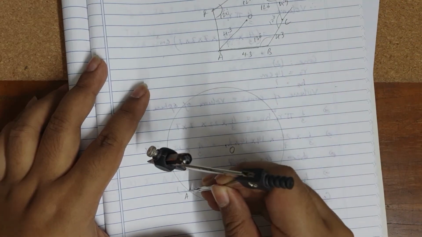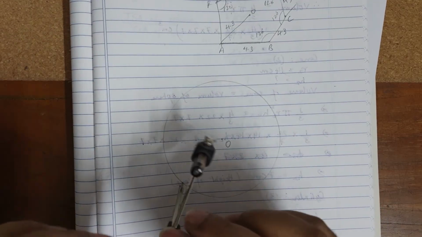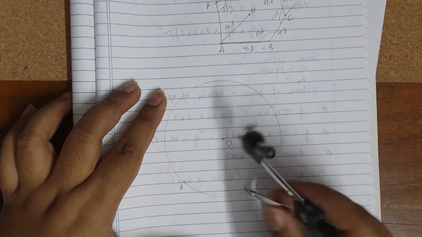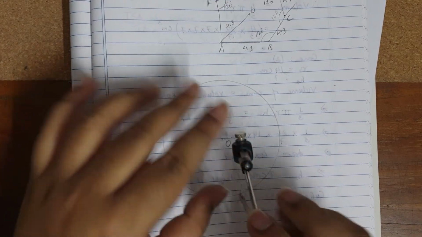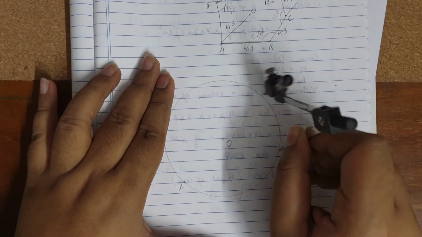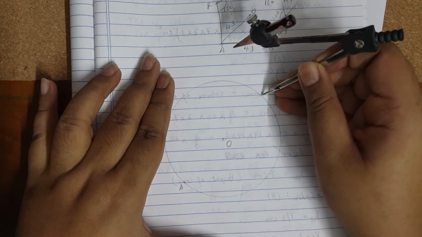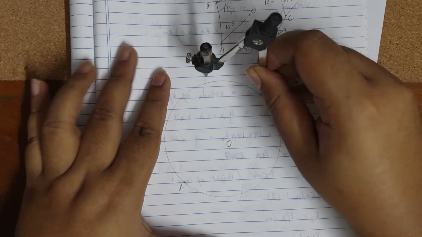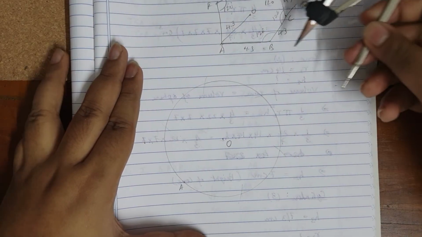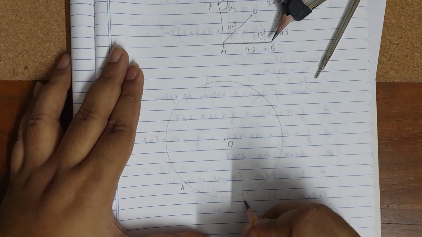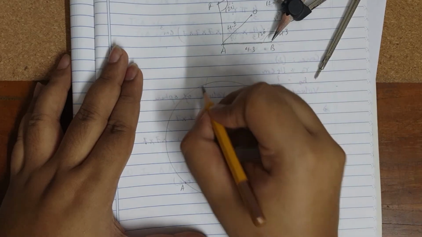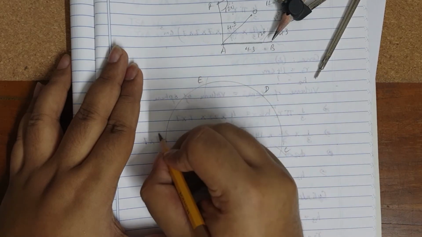Then I can take 4.3 centimeter and cut arcs on the circle. So this is one arc here. Then again from here, this is another arc here. Then again center here, another arc here. Then center over here, another arc here. Center over here, another arc here. So these are going to be my vertices B, C, D, E and F.